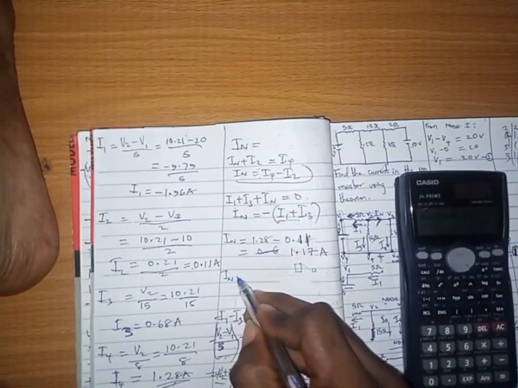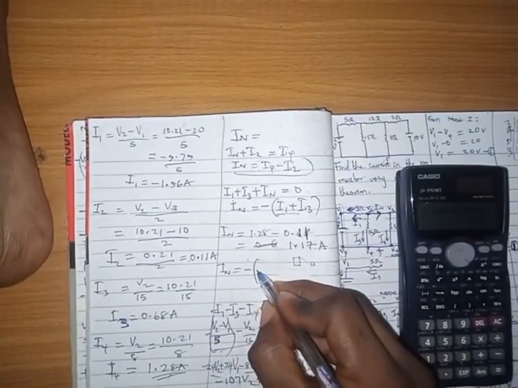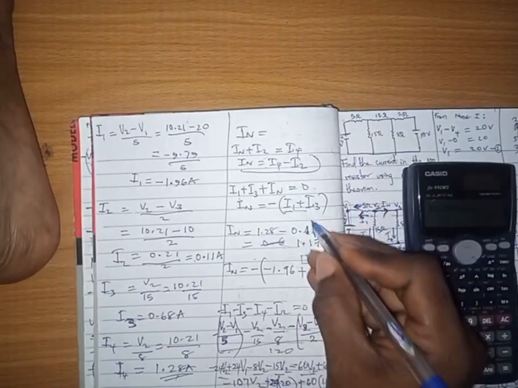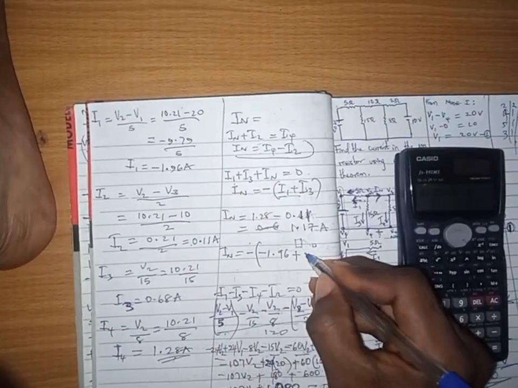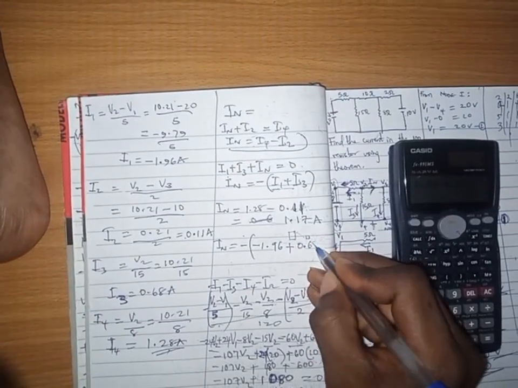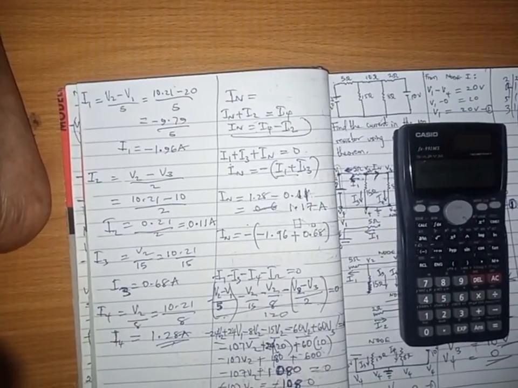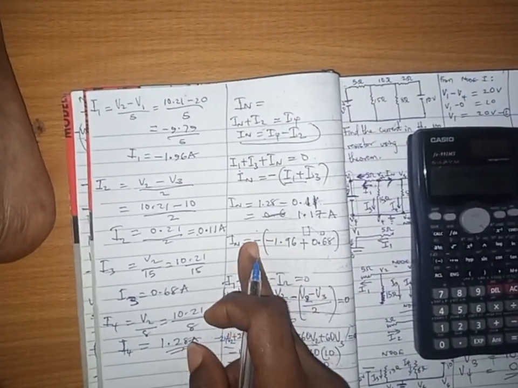So IN equals minus I1, which is minus 1.96, plus I3. What's I3? I3 is 0.68. Treat the bracket first. So subtract this before considering this.